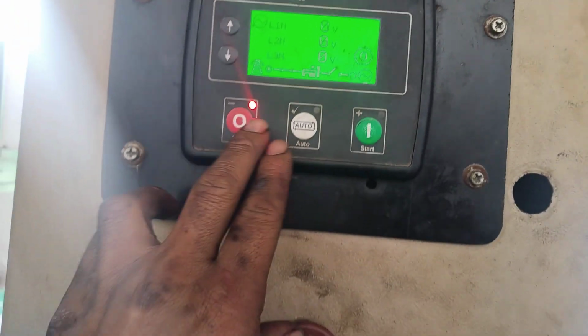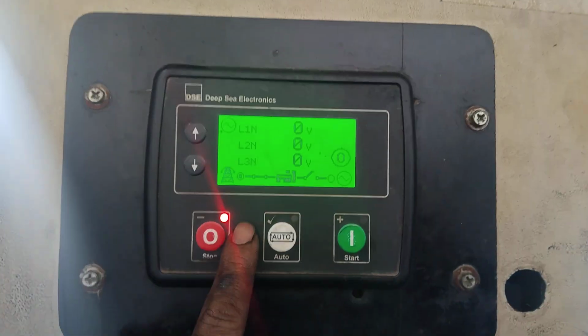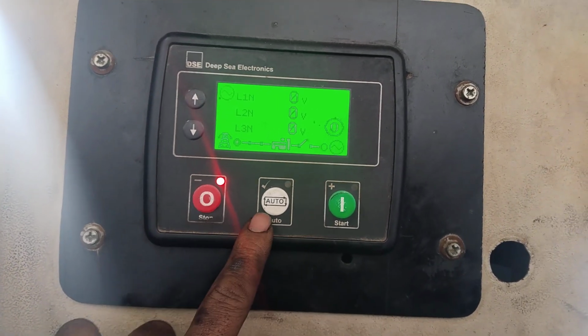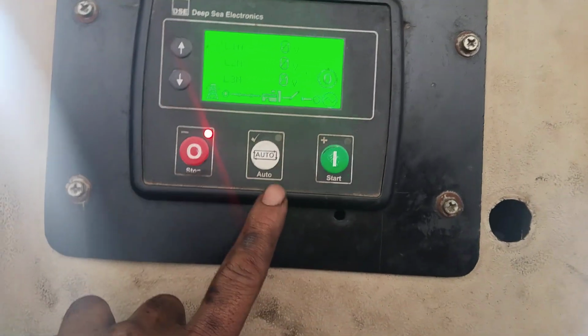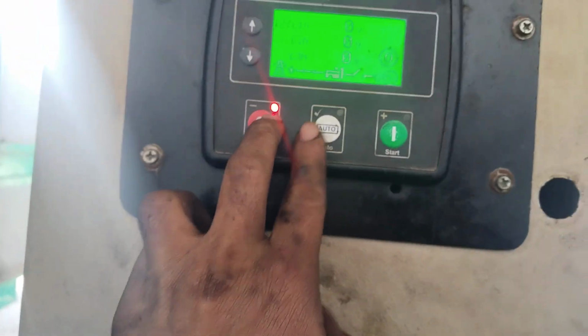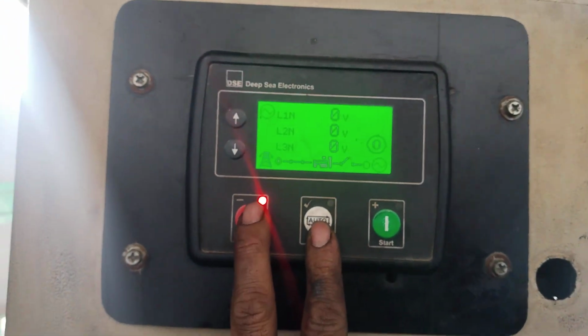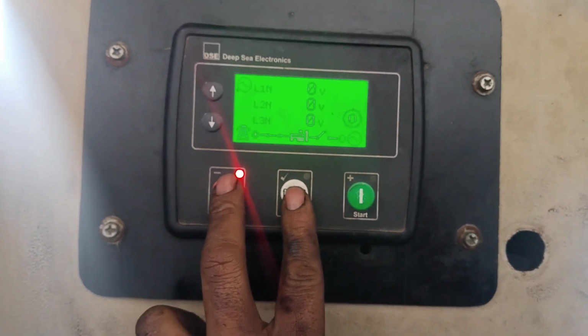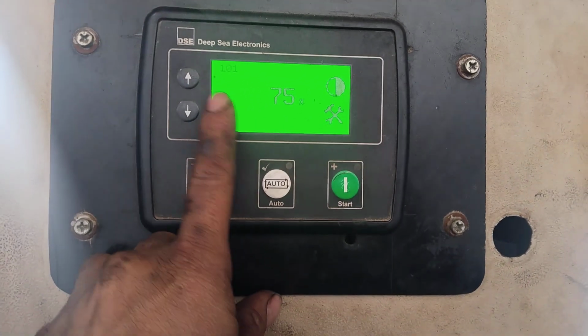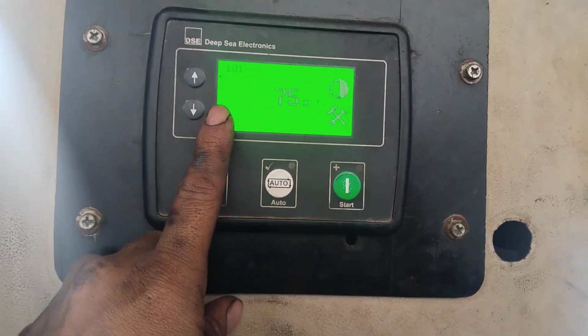So as you can see, make sure the generator is at rest, not running and not in start condition. The generator should be in stop mode. First of all, you need to press these two buttons on this controller instantly. As you can see, I will enter the parameter setting.